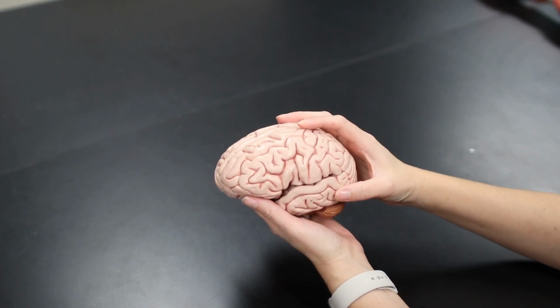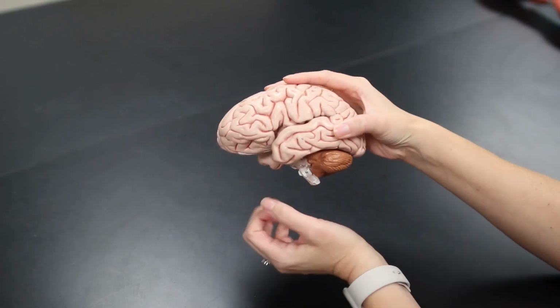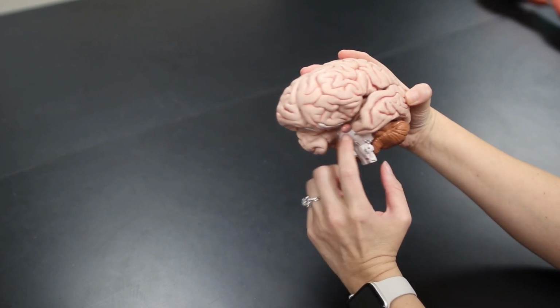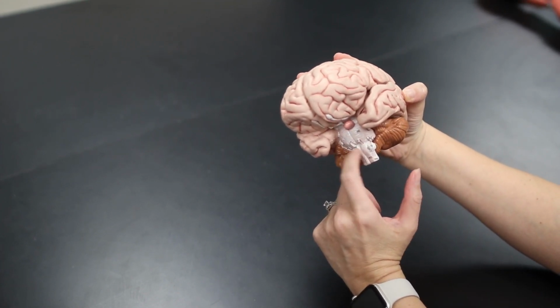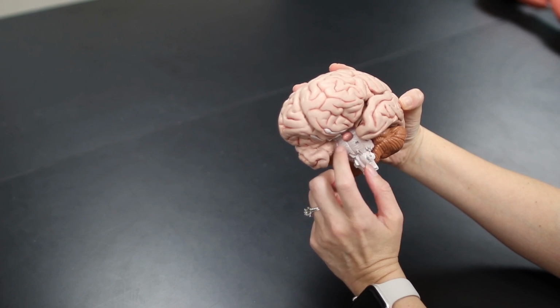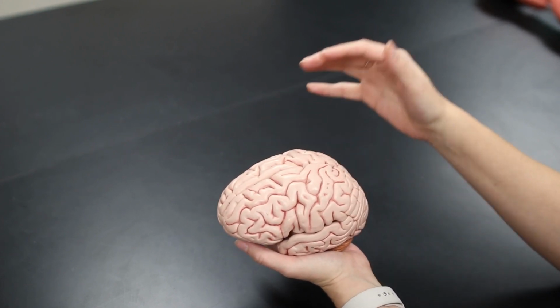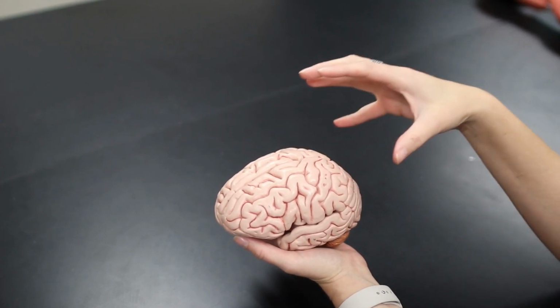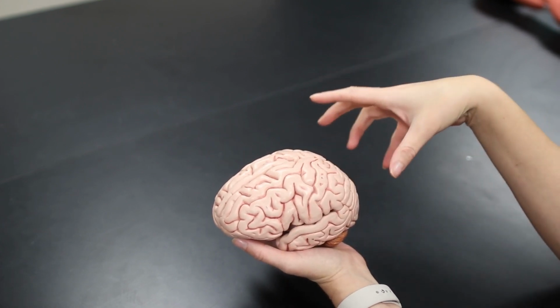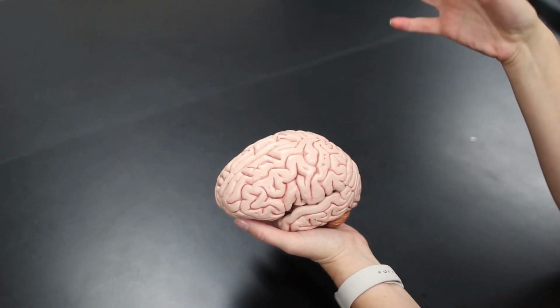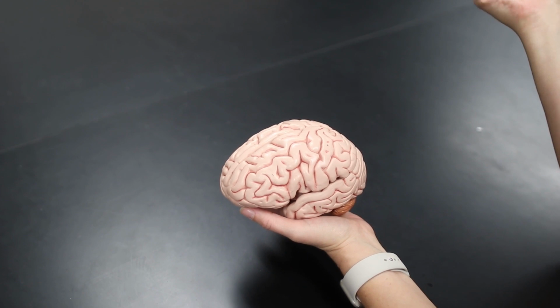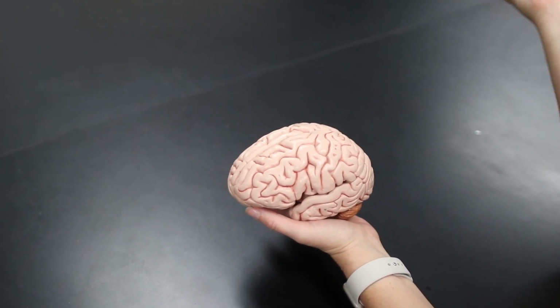And so this is our cerebrum. In the back here, we have a cerebellum. And then over here are going to be structures of our brainstem. So we're going to go through the cerebrum first. With the cerebrum, you're going to have distinct areas for different functions. And conveniently, they're named very similarly, or actually the same as the bones you already know.